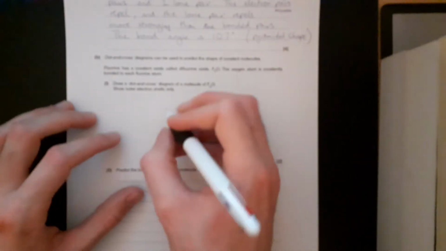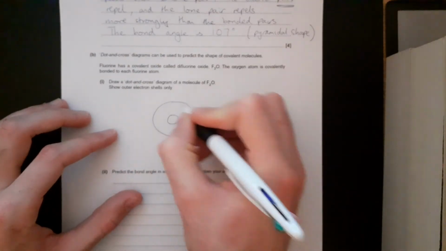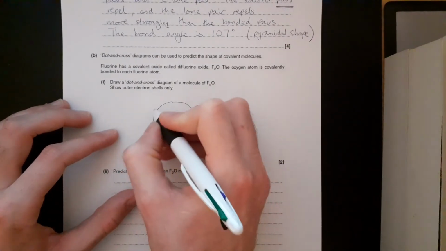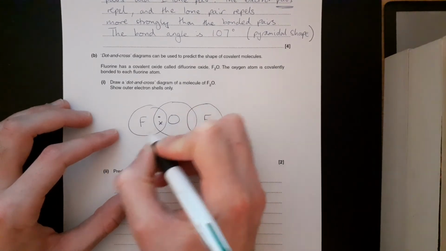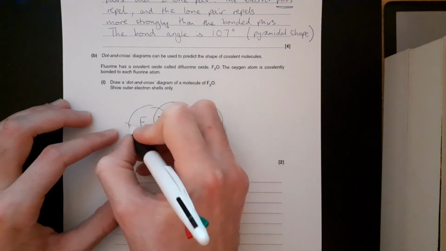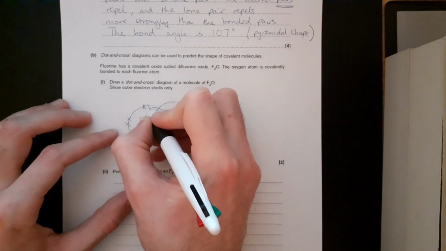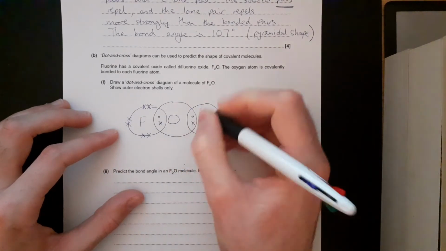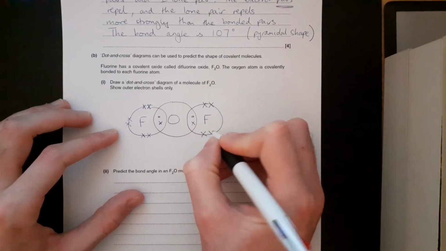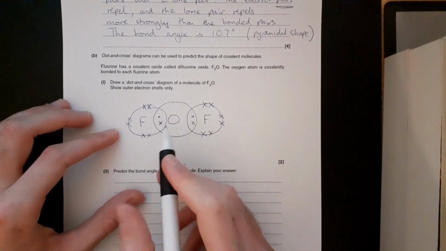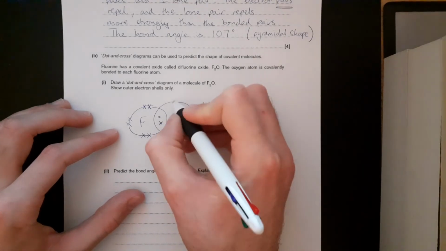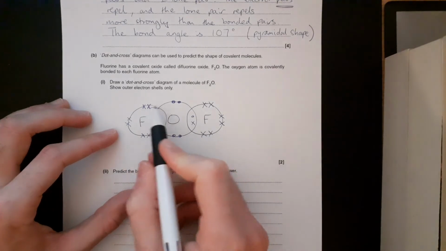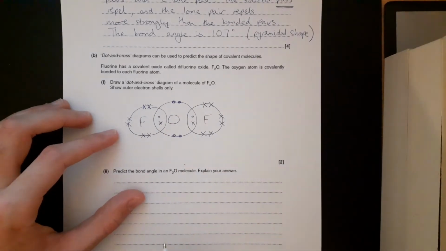Here we definitely need to draw a dot and cross diagram. So we've got F2O, so we're going to have our oxygen in the middle, bonding to the fluorines. Fluorine only ever just makes a single bond because it's in group 7. So it's got its 7 on its outer shell. And we're going to have another single bond here. And then oxygen is in group 6, so it's got 2, 3, 4, 5, 6. And then we can just check that these all have 8 in their outer shell.